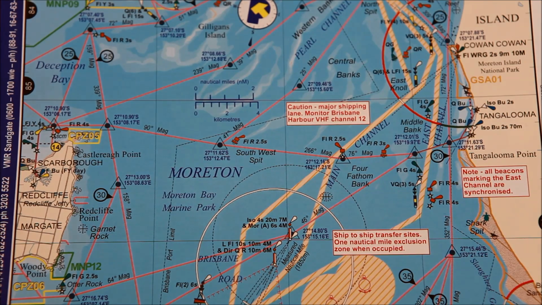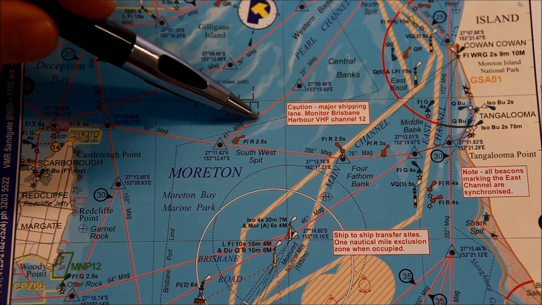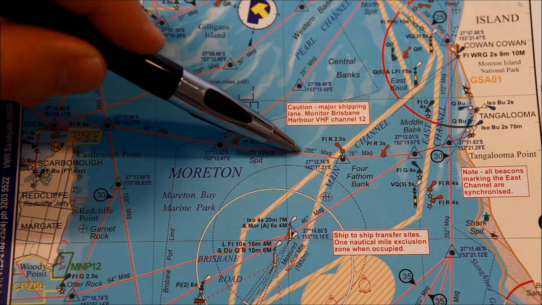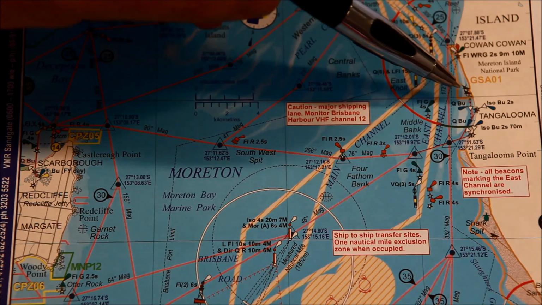Now we need to have a look on our chart, or beacon to beacon, to see our intended trip. As we look at our beacon to beacon, we can see a number of red lines showing us the safest route to and from certain locations in Moreton Bay, marking the deepest water to travel in. We see Scarborough Harbour, that's our departure point. And we see the shipwreck symbols on Moreton Island, which is our intended destination.